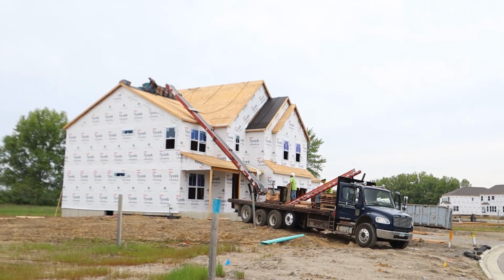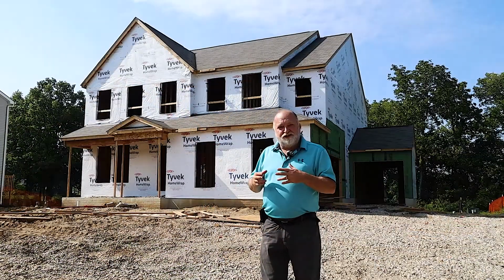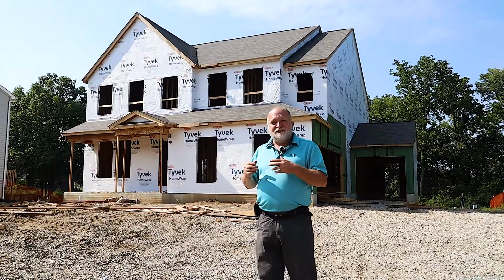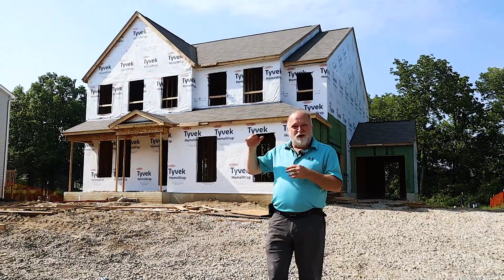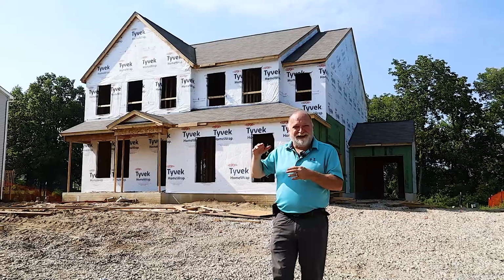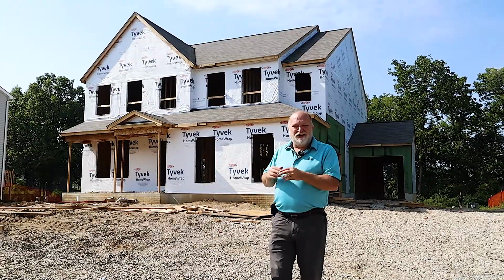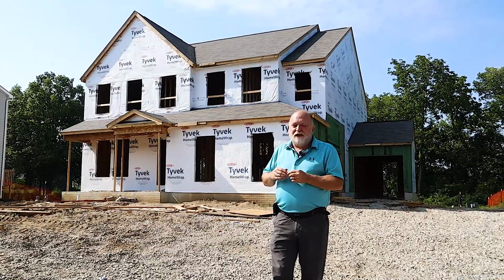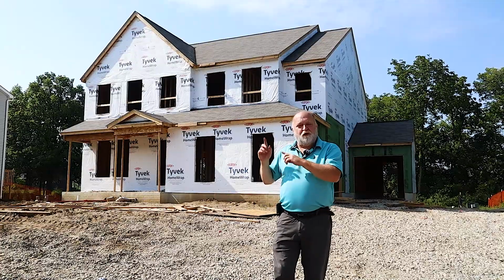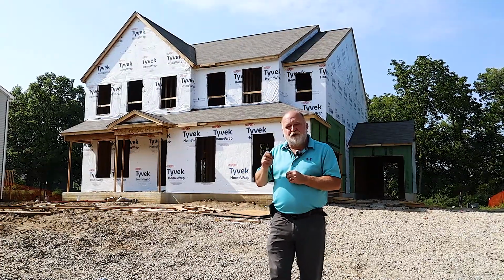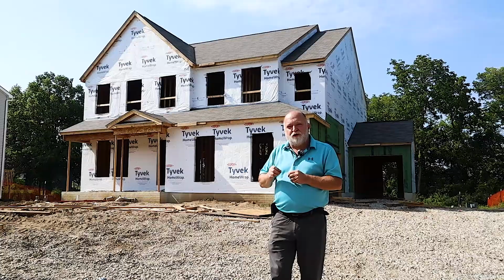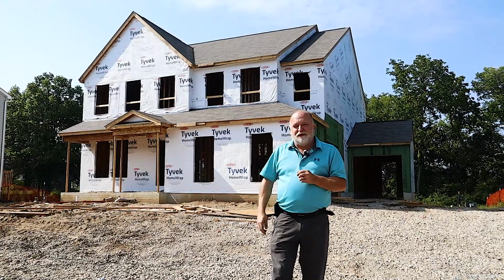So this is when the house really starts to take shape, because now you're starting to see the choices that the consumer has made, the colors, all those kind of things. Now, let's take a walk over a little bit closer and let's look at one other detail that's really important on a roof and something you definitely want to look for.